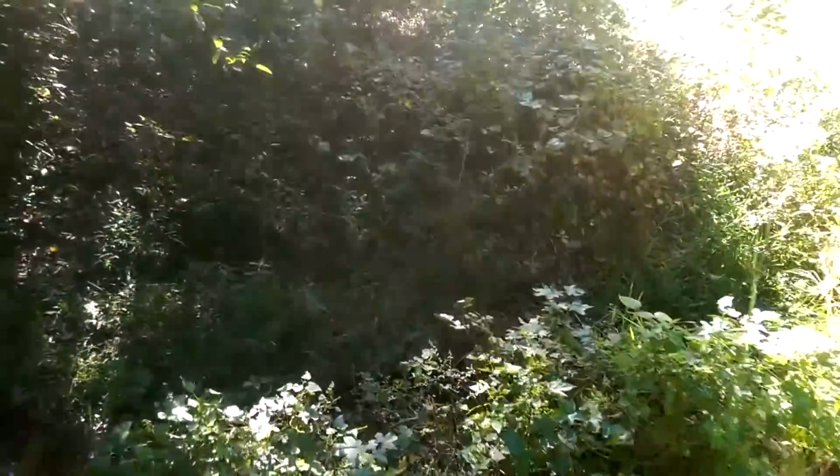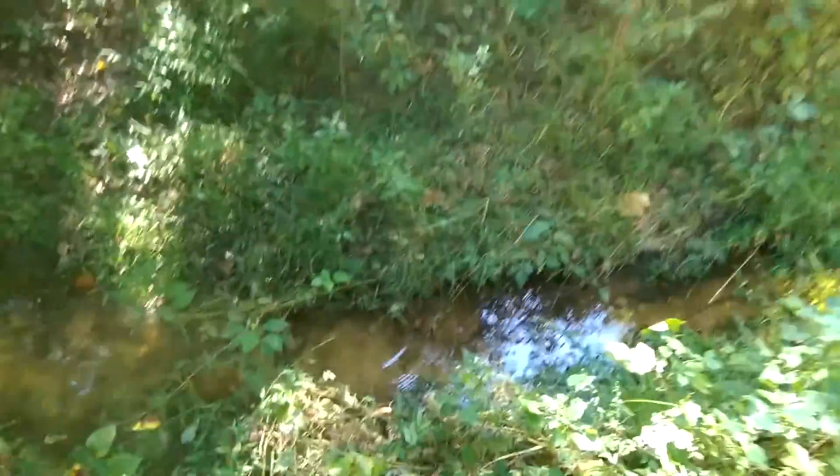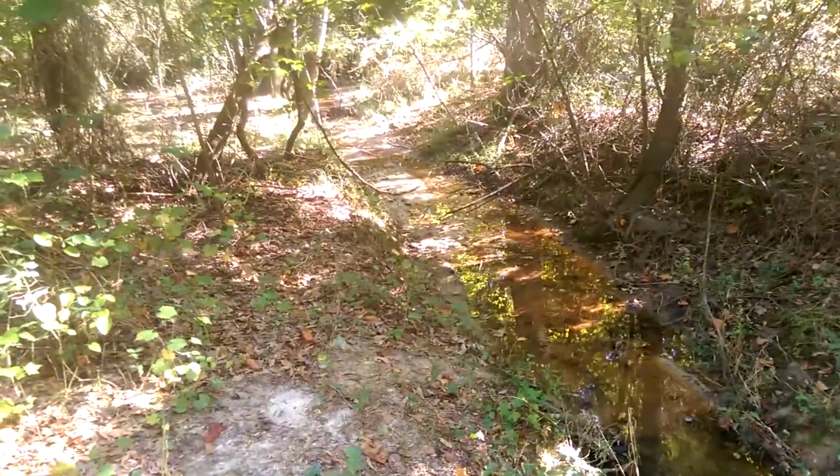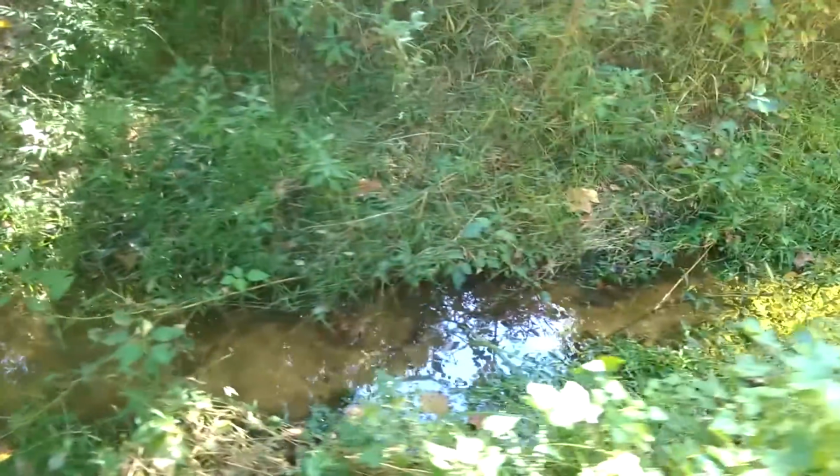Here at the stream, the water is moving more rapidly than it does at any other point along the trail. The stream also shows some erosion, evidenced by the cut banks, and deposition at the bottom of the stream, characterized by the sandbars.